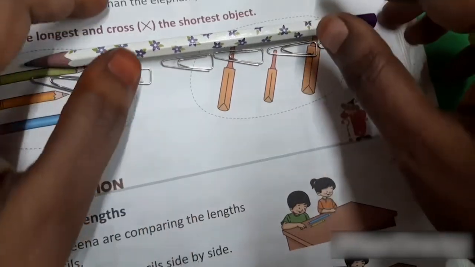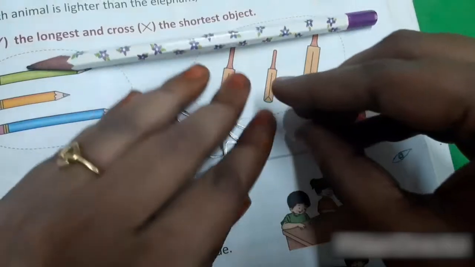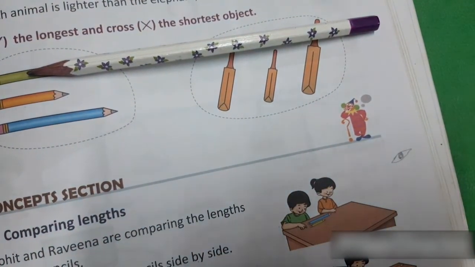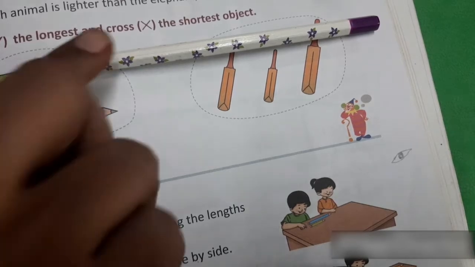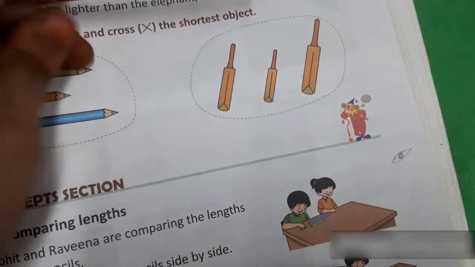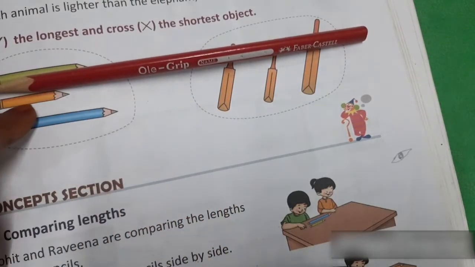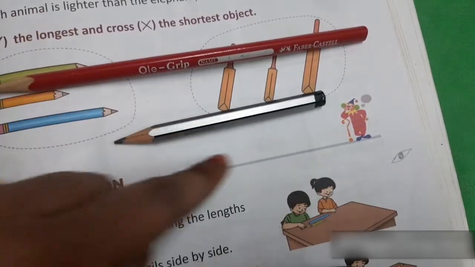You can also use any other object you want, but these are non-standard units of measuring, because you will only get approximate answers, not accurate answers. If I keep this pencil and I measure using jumbo clips, the clips will be fewer. Here if I measure this, it will be more.